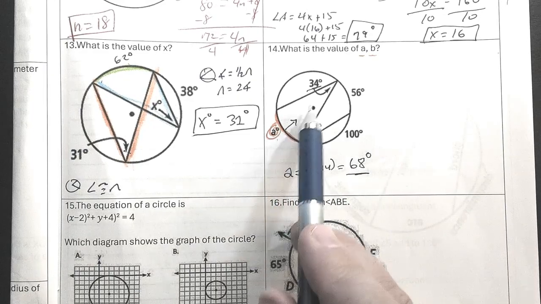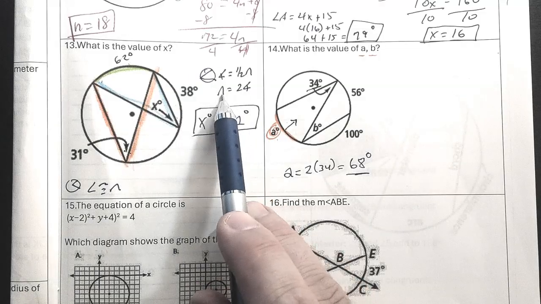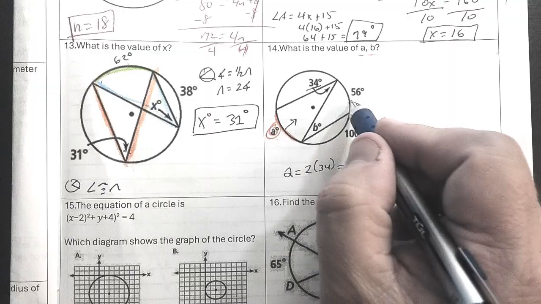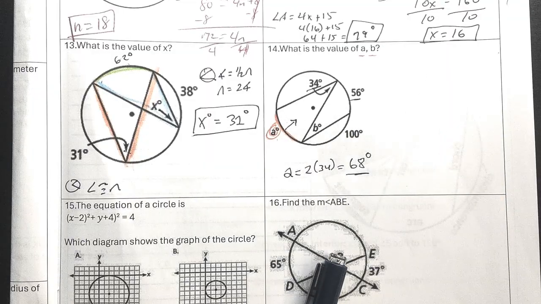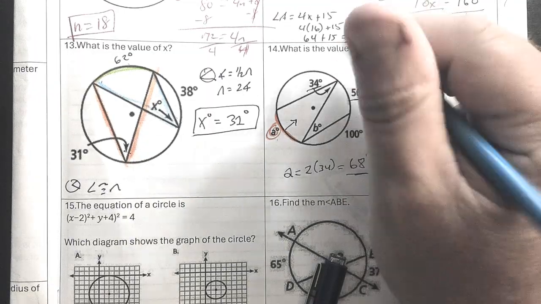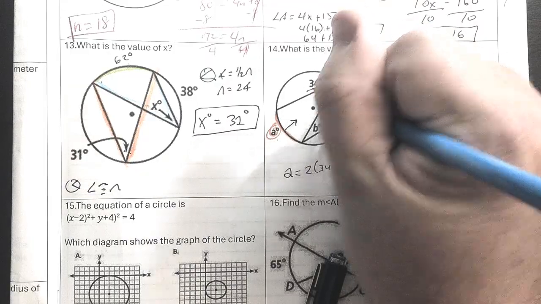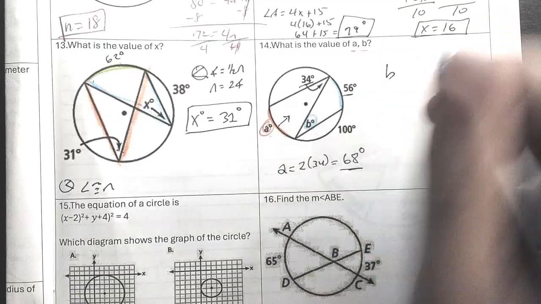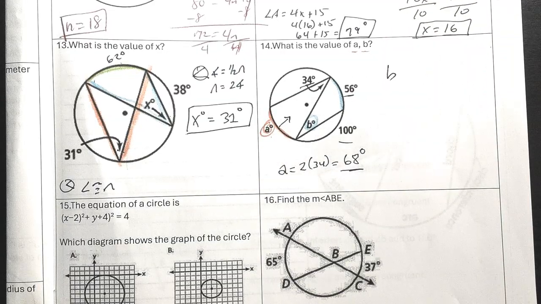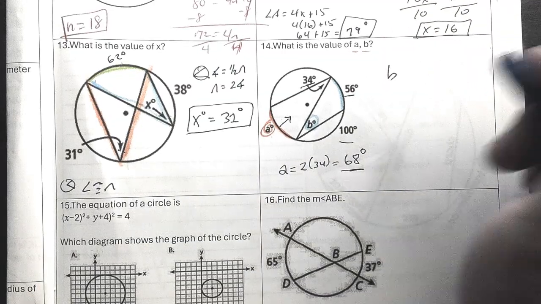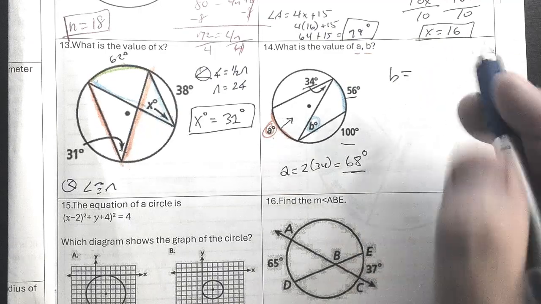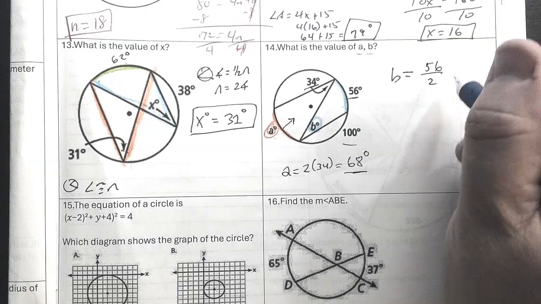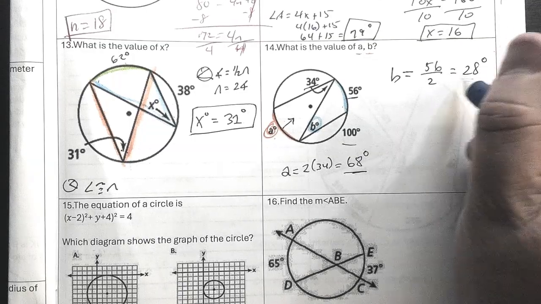Because the arc is twice the angle. So arc is twice the angle, the angle is half the arc. All right, so over here we have 56. This arc goes with this angle. So B over here, let's see, this 100's just out here to mess with you. So B is going to be half of 56 because the angle is half the arc, and half of 56 is 28.